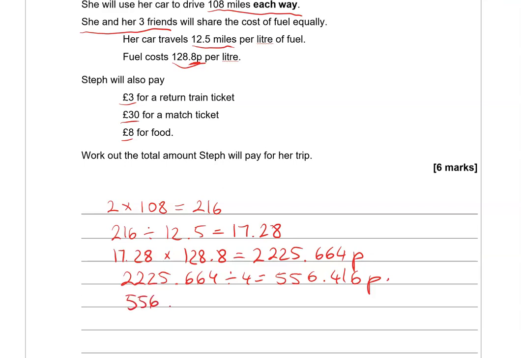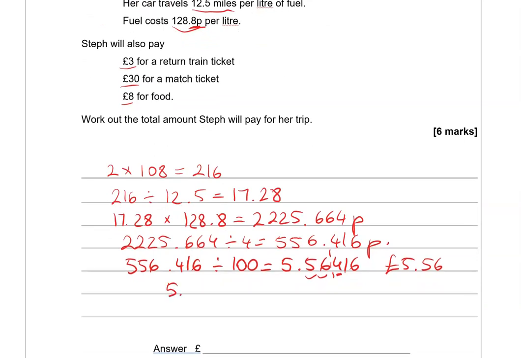So 556.416 divided by 100, that gives us 5.56416. When it comes to money though, we know that we only have 2 digits after the decimal point, so this is going to be £5.56. We're rounding down because this is a 4. If it was a 5 or above, we'd have to round up. So that is the cost of the fuel. We're going to add to £5.56 the £3 for the return train ticket, the £30 for the match ticket, and the £8 for food, and that gives us 46.56. So that is £46.56.